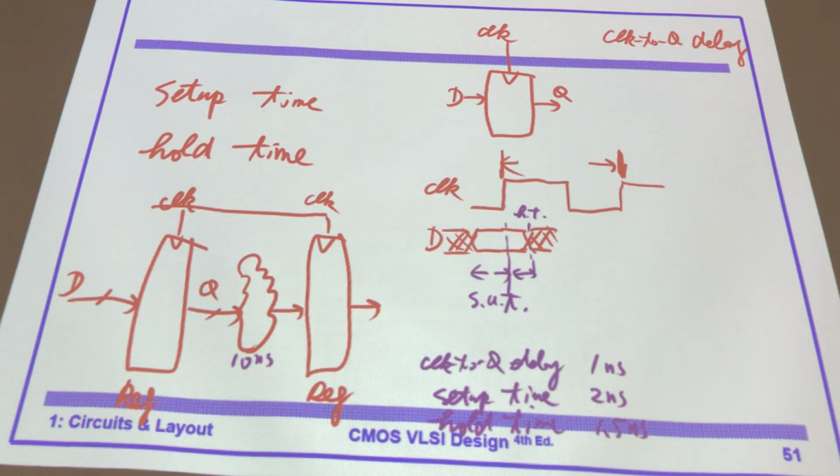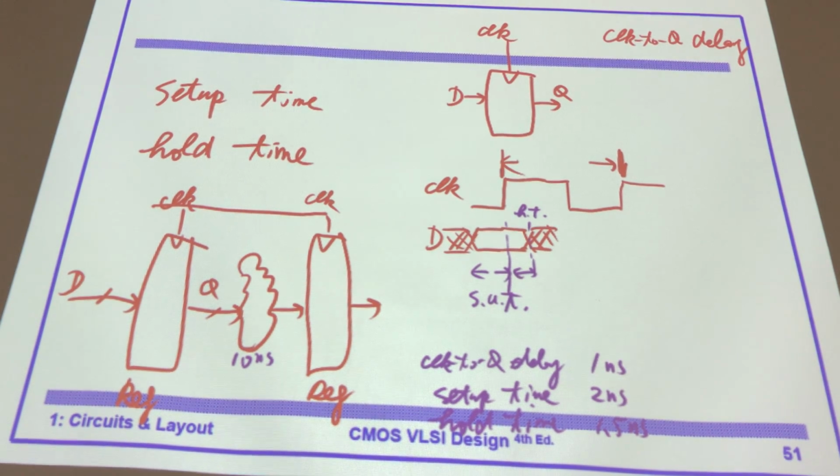So my question is, try to calculate this number, what is the minimum clock period, such that you have enough allowance to make the circuit work.